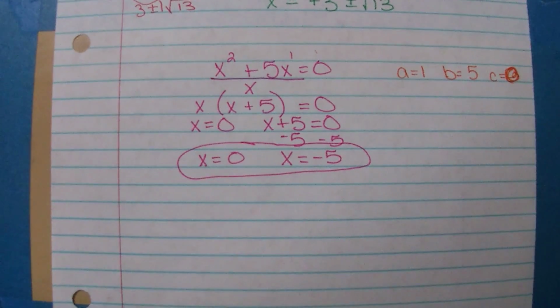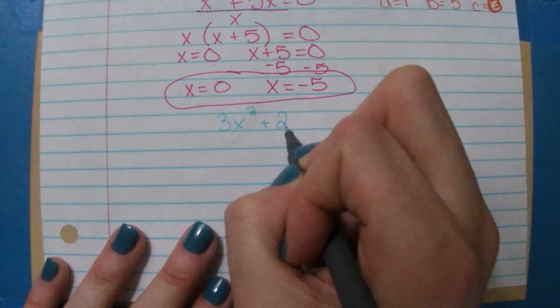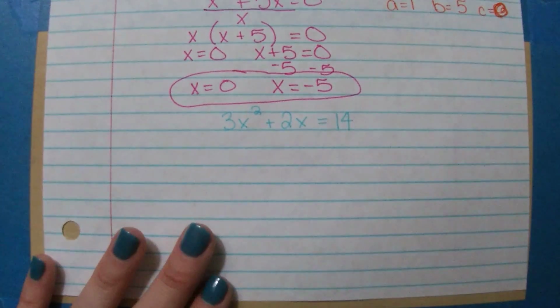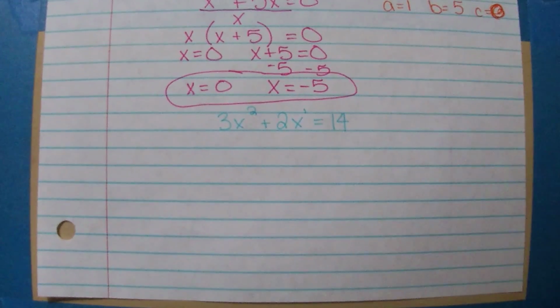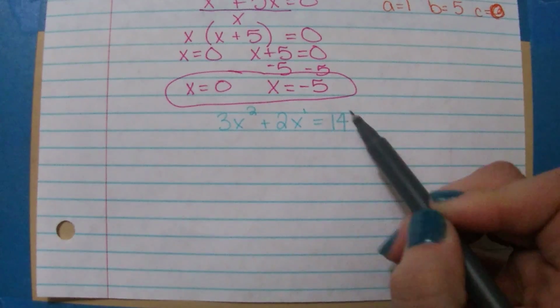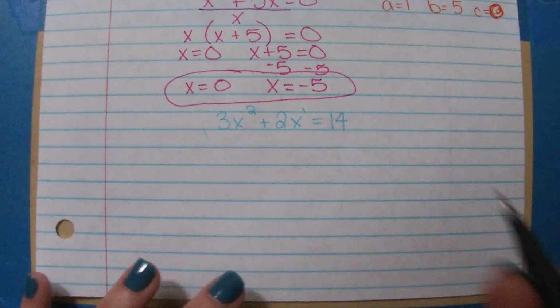Trying to check off the list and make sure I touch base on everything I want to touch base on. One more thing. Let's say we have 3x squared plus 2x equals 14. Okay, so first question, is there an x to the first power? Yep, so we'll follow the S line. Is it a binomial or trinomial? This is 14, not 0, so it counts. So 1, 2, 3 terms, so trinomial. Does a equal 1? No, it does not. So we're going to want to use the quadratic formula.